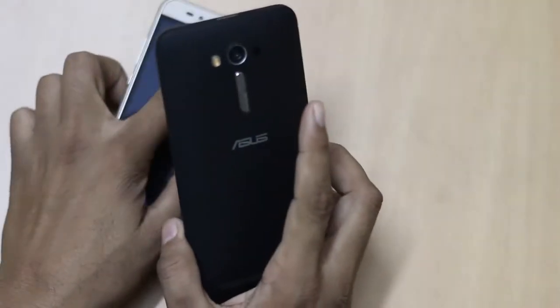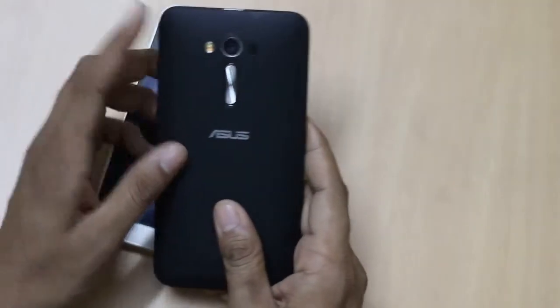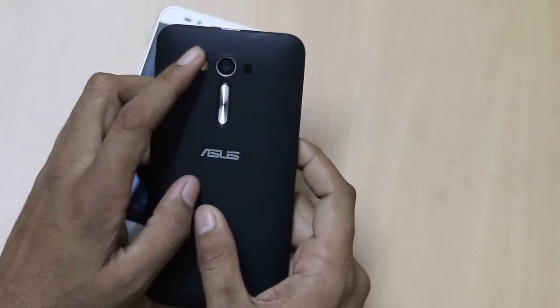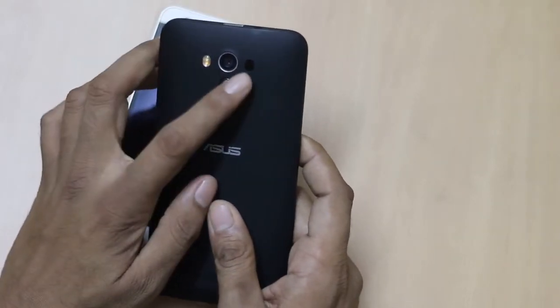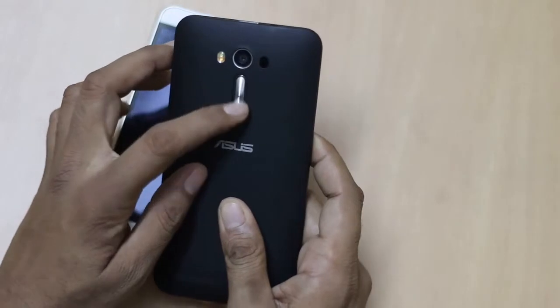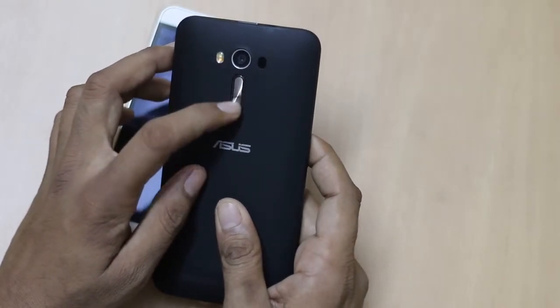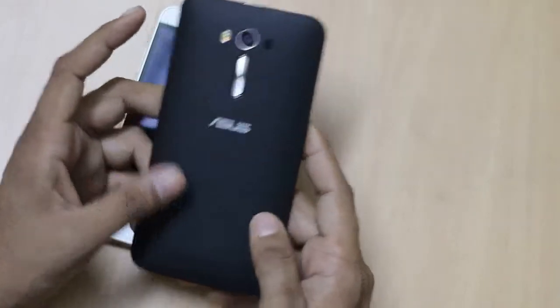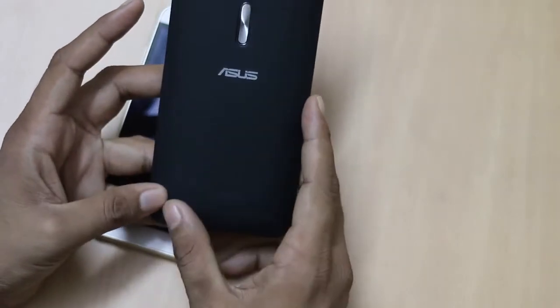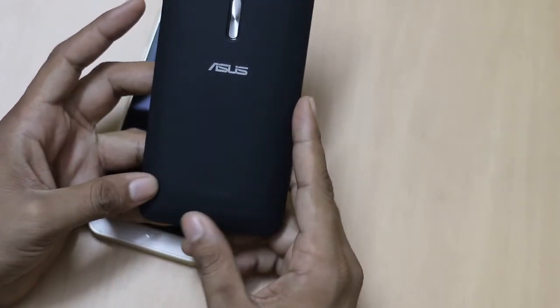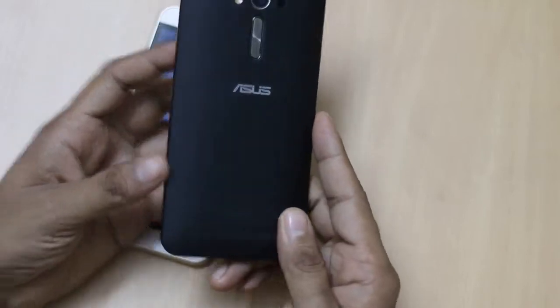While on the Asus Zenfone 2 Laser there is a 13 megapixel camera with real-time flash and laser autofocus. There is a volume rocker button made up of metal with Asus branding and Zenfone, and there is a big speaker just below the Zenfone.